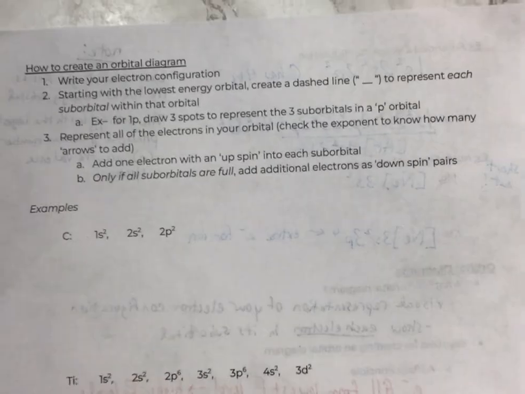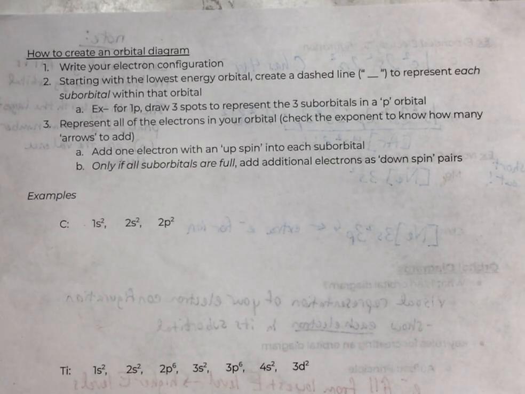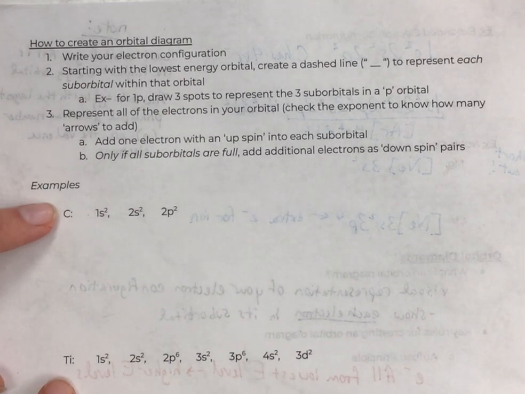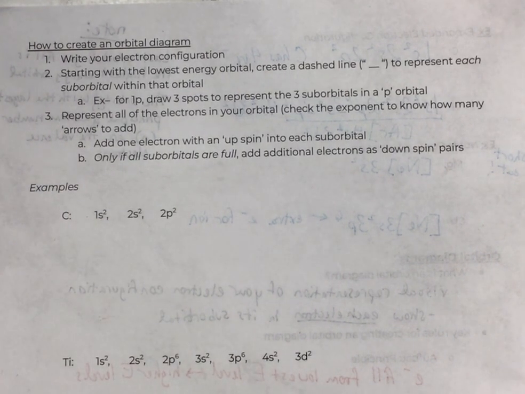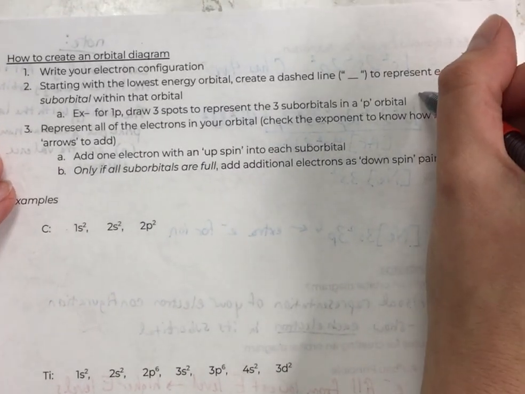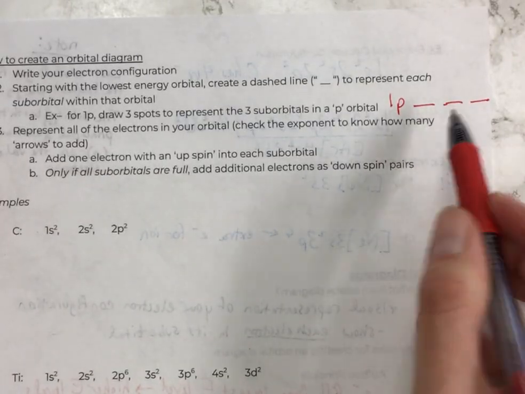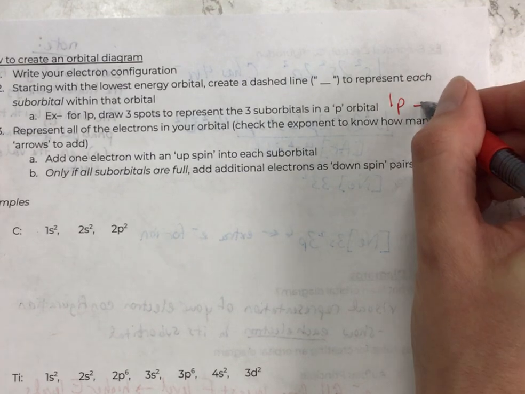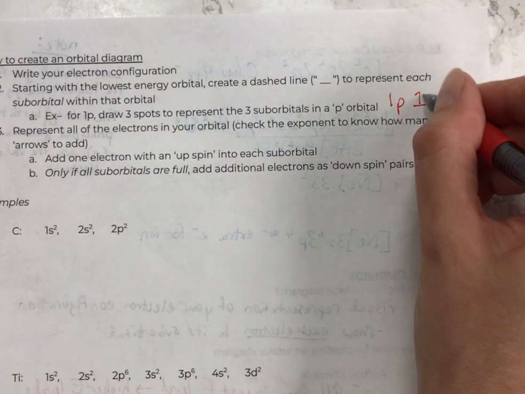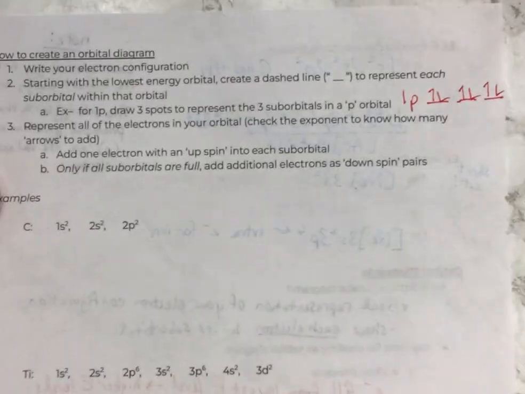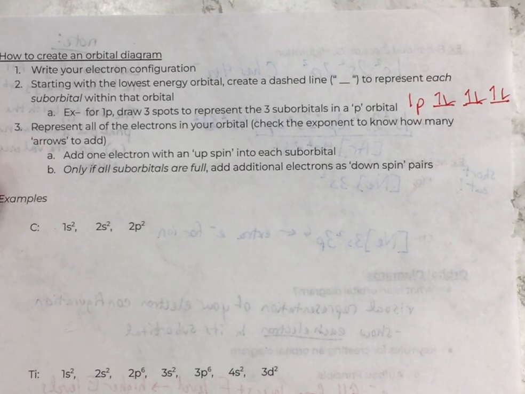So first, some rules for how we're going to create this orbital diagram. First up, I've done for you your electron configuration. We're doing carbon and titanium from the previous page. Starting with the lowest energy orbital, you're creating a dashed line to represent each suborbital within that orbital. For example, for p, draw 3 spots to represent the 3 orbitals in p. This tells me I have space in my p orbital for 6 total electrons because each of these dashes can hold a pair of opposite spinning electrons.